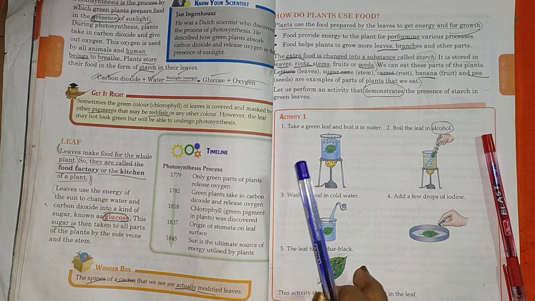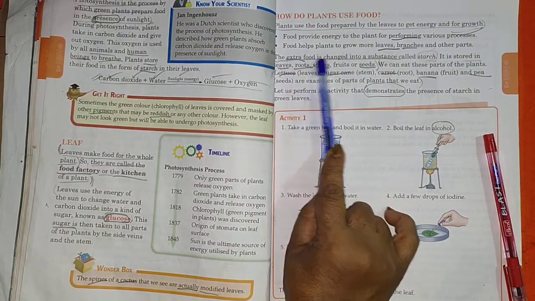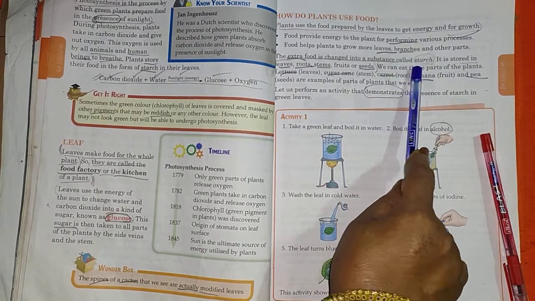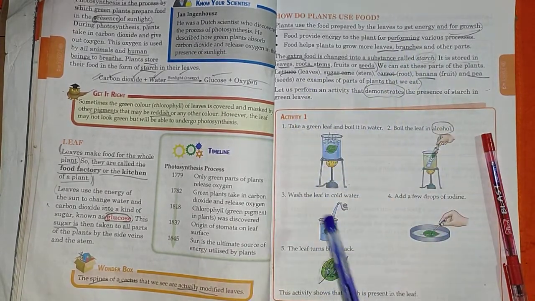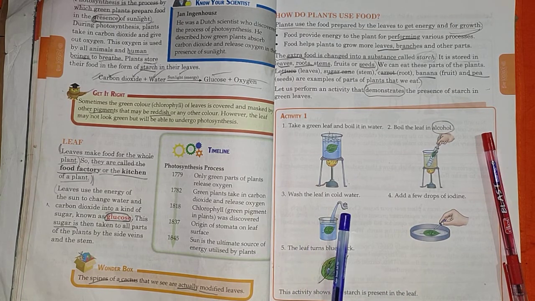So that growth is helped on by the food. And this starch is stored in all different parts of the plant, starting from the leaves, stems, roots, then the flower, the fruit, and the seeds.